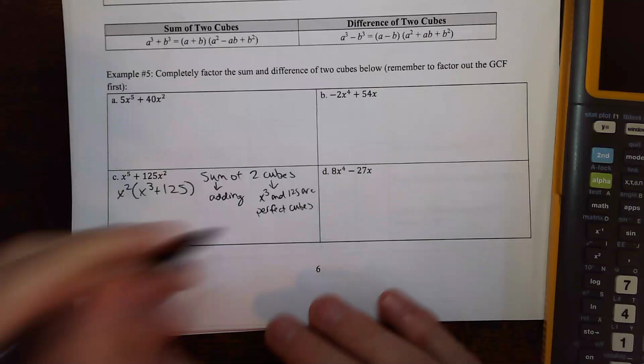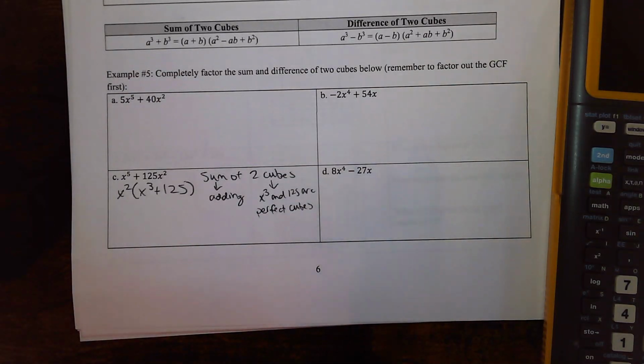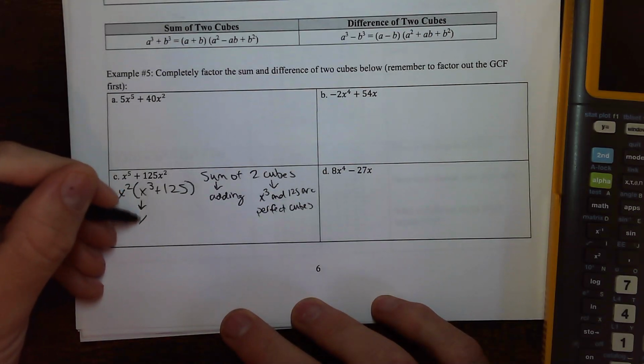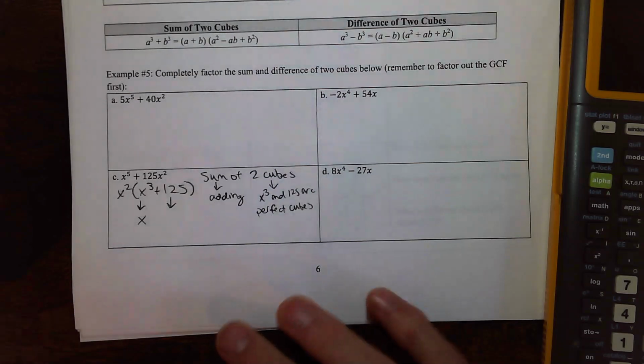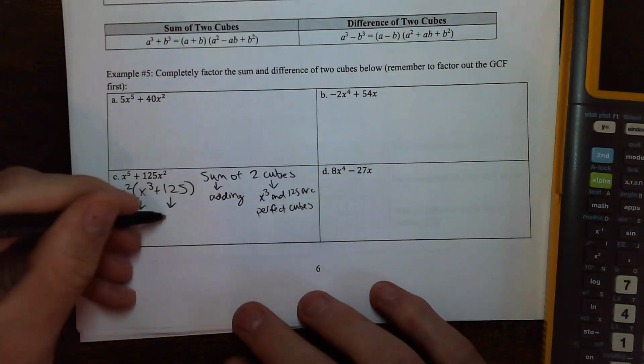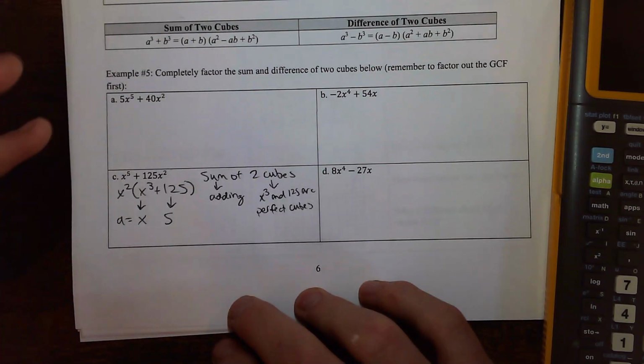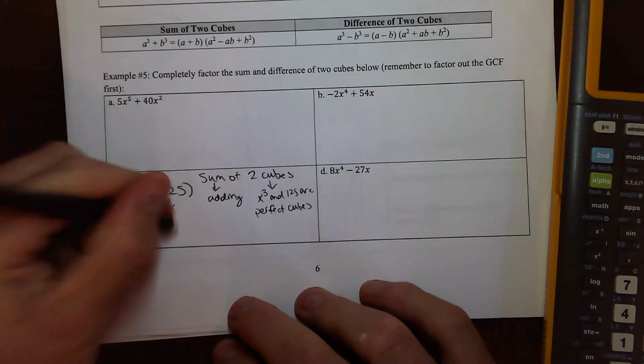Okay, what does that mean? That means you can do something times something times something to get that number. And so what you've got to do now is find out what is that value that I could multiply by itself once, twice, 3 times to get that value. So what times what times what gives you x cubed? What's the cube root of x cubed? X. What times what gives you 125? 5. So your A is going to be x, and your B is going to be 5. And I'll explain this here in a moment.